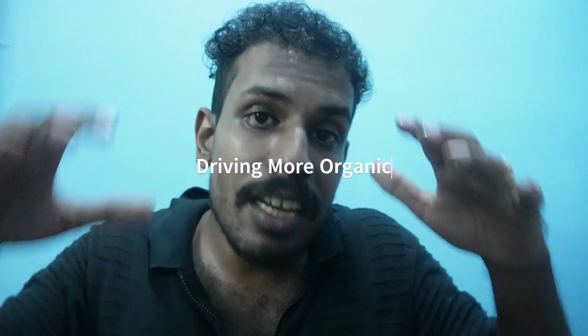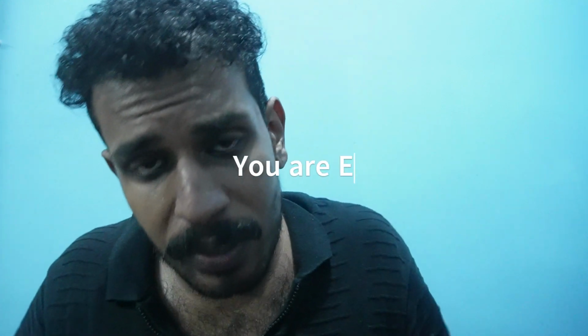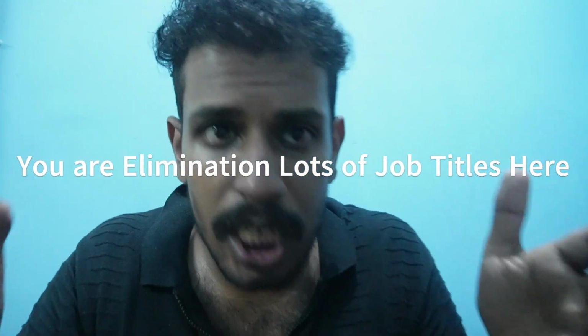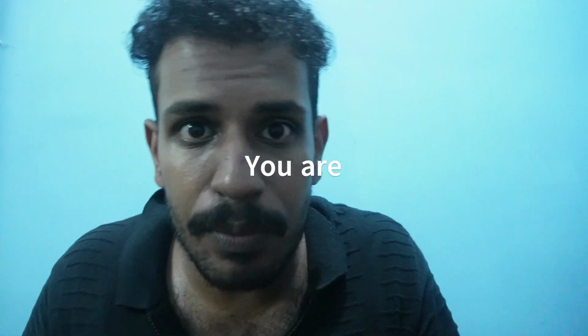And you are eliminating lots of people from this, because you don't need a person to write content, because it will be automatically driven by ChatGPT, and with the help of the heat maps, they know what to do. There is an optimization factor, right?